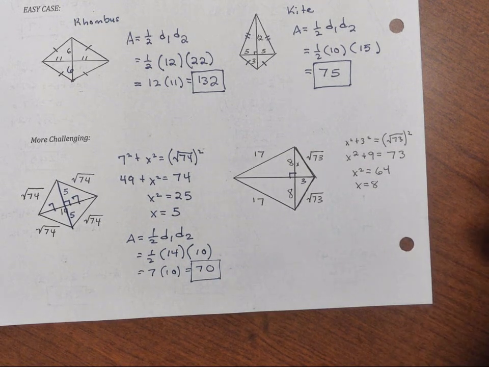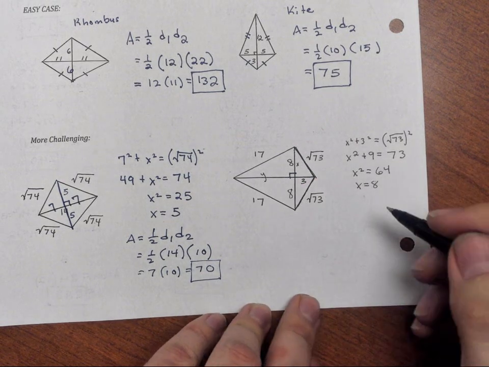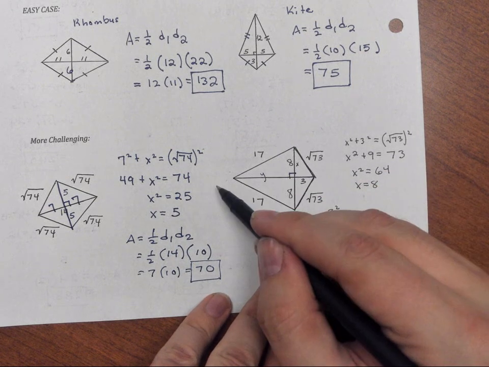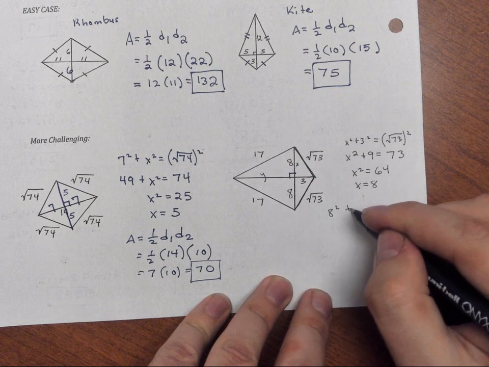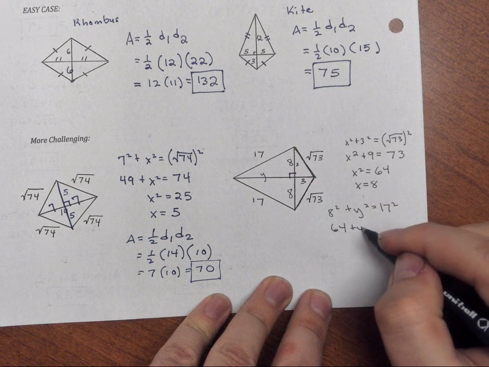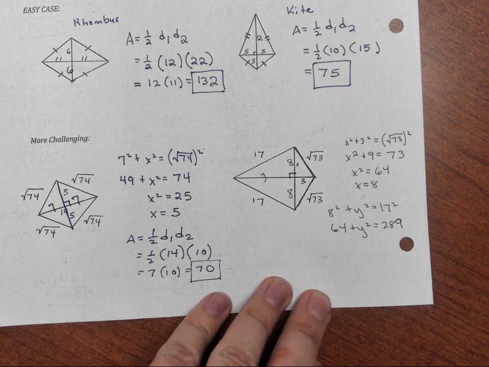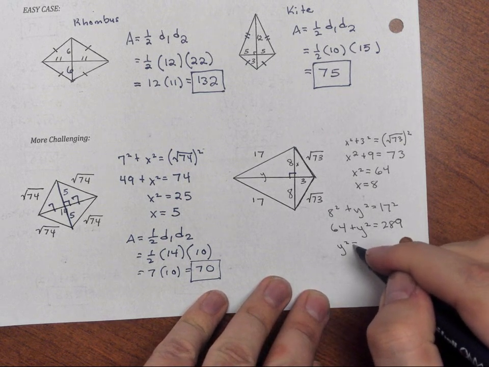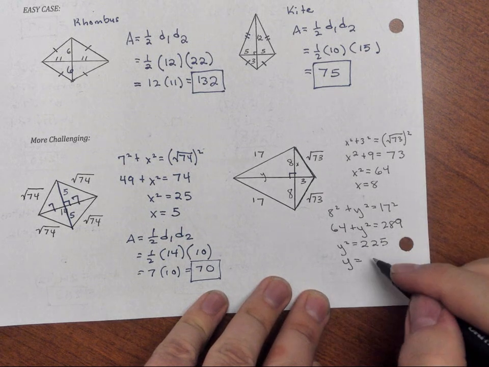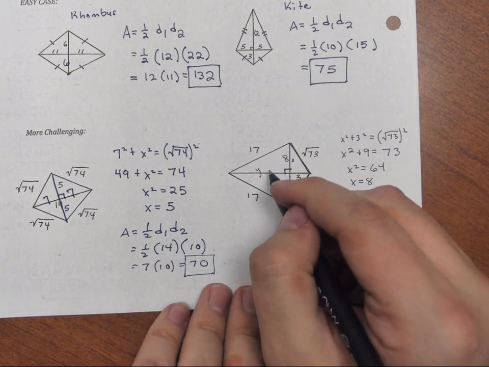Alright, so I'm halfway there. I found this 8, now I need to figure out how long this segment is. So I'll go ahead and call that y. So then what I can see is 8 squared plus y squared should be equal to 17 squared. 64 plus y squared is equal to 289, which means y squared is 225. And if you square root that, the square root of 225 is 15 exactly. Alright, so now this is 15.